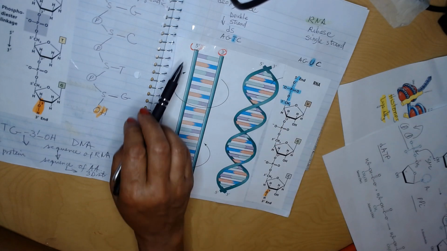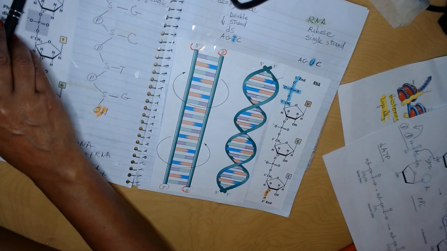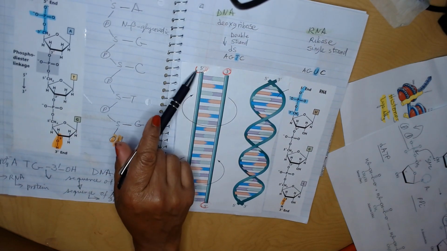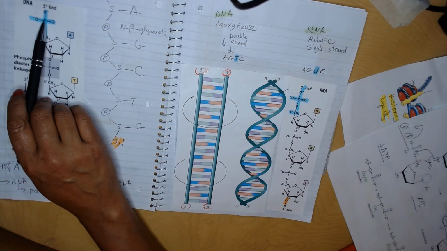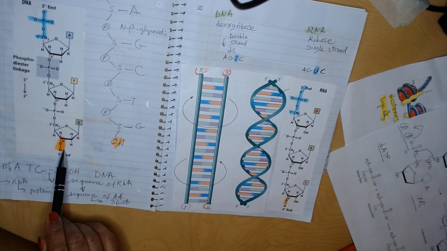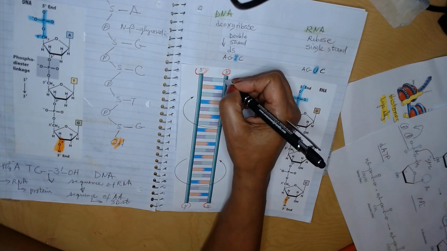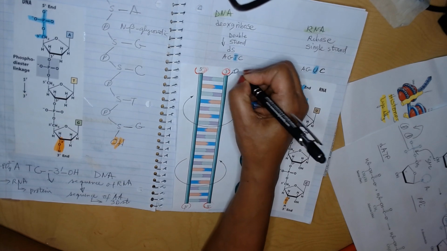So if in one end I had the 5' end of the phosphate unit, on the other end I have the 3' OH. So when I have the second strand, this one will be here 3' OH. Let me put the OH here.